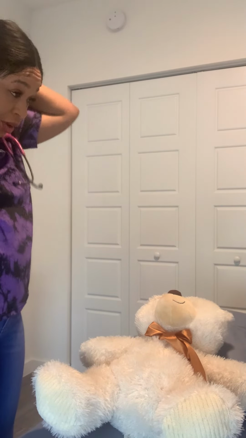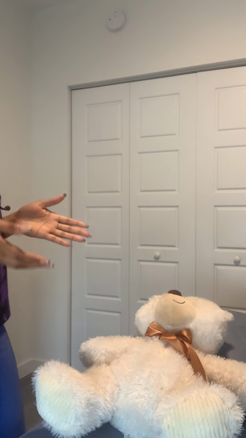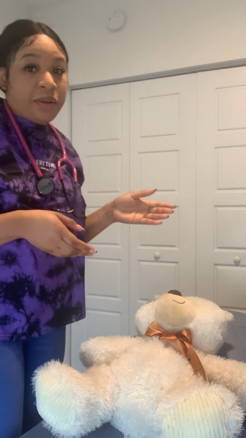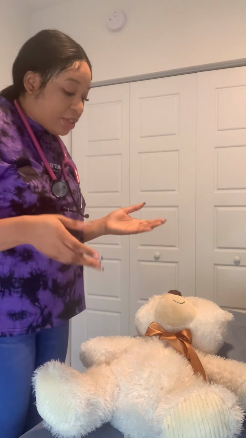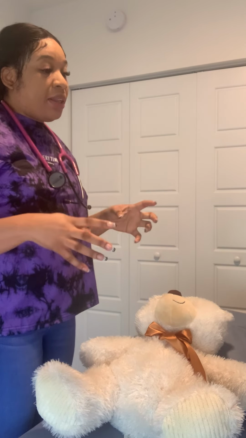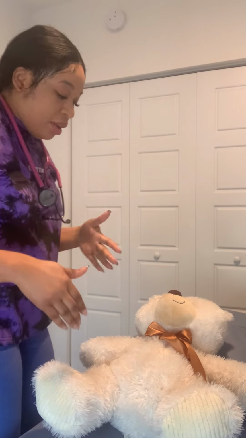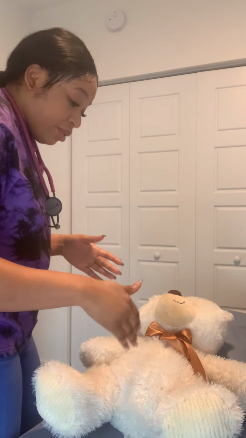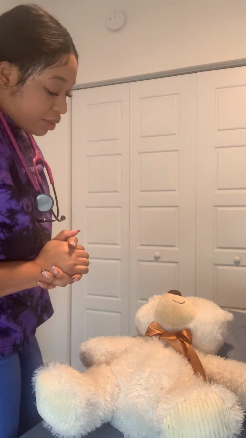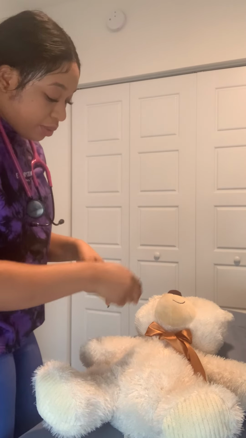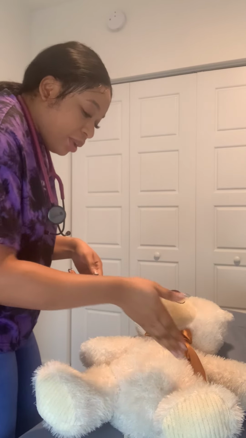We're good there. Okay, so next I'm going to percuss the patient's abdomen. Usually the belly is divided into 9 different regions. So we divide it into 3 by 3, just illustrating this way and this way.